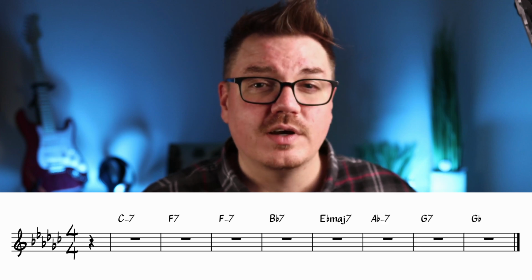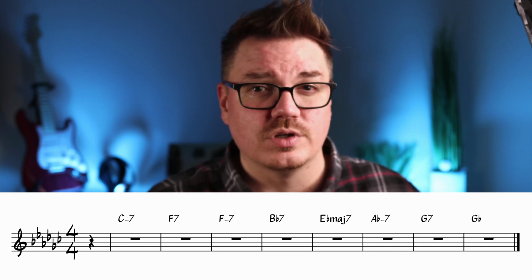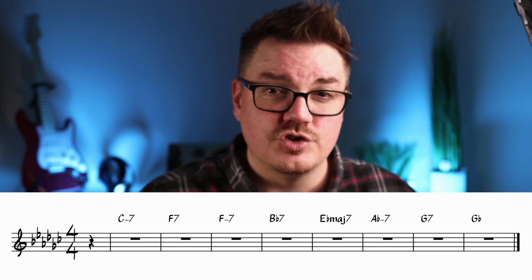Our first 2 chords are a 2-5, C minor 7 to F7. Then after that, we turn our F7 into F minor, and we play another 2-5-1. That's F minor to B flat 7 to E flat major. And then to end it, we do our 2-5-1, but with that tritone substitution. So A flat minor to G7 to G flat major 7.